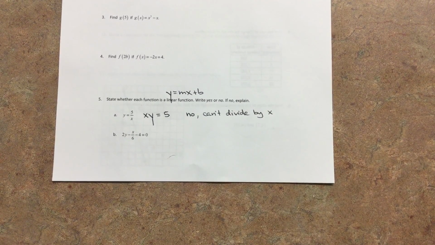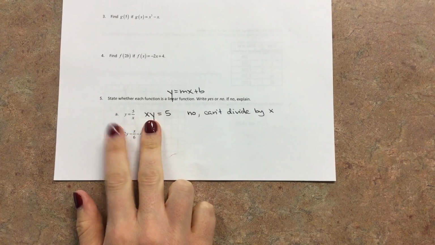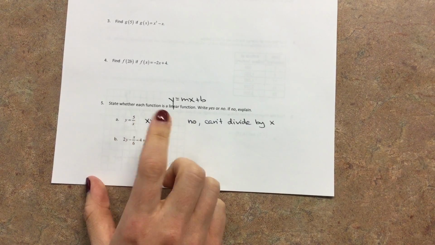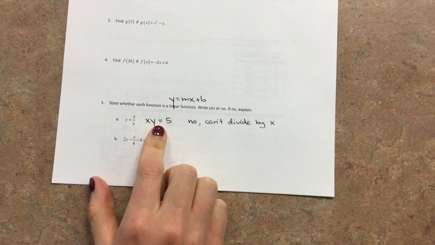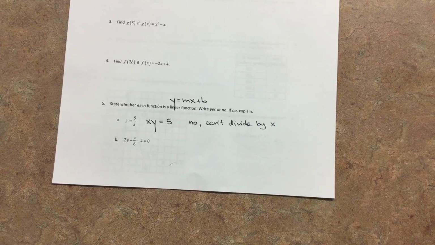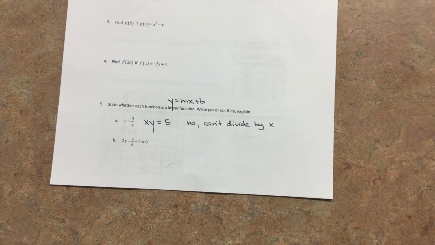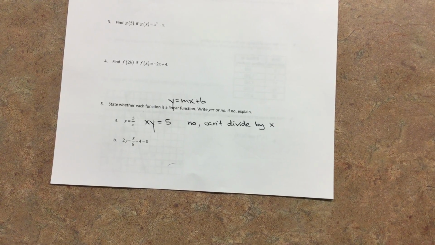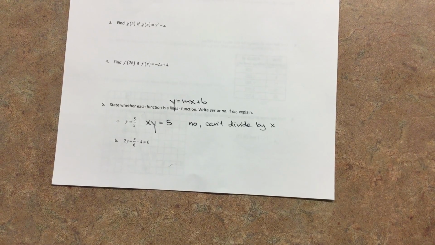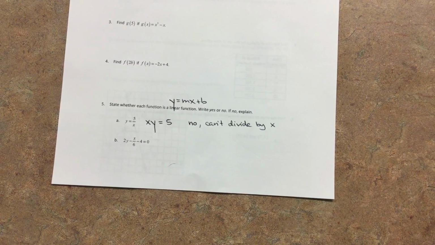So here are some common explanations. Both of these are explanations why it wouldn't be linear. This one, you can't divide by a variable. This one, you can't multiply two variables together. Two other things that could pop up are exponents. If you have an exponent other than 1, it's not linear, like if something is squared or cubed. And then the last one is anything involving square roots. If there are any square roots in your function anywhere, it's not linear.